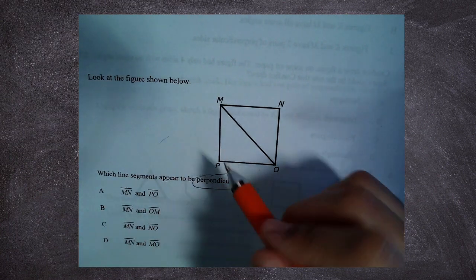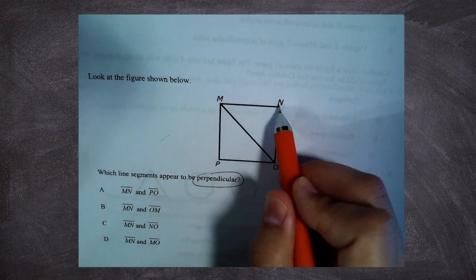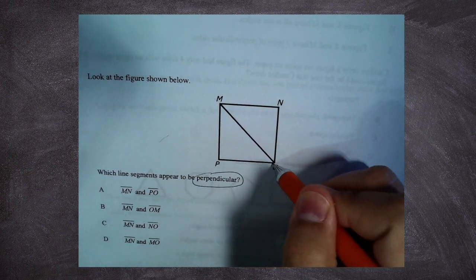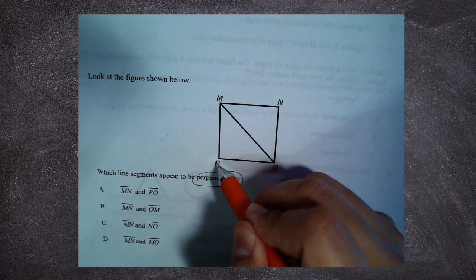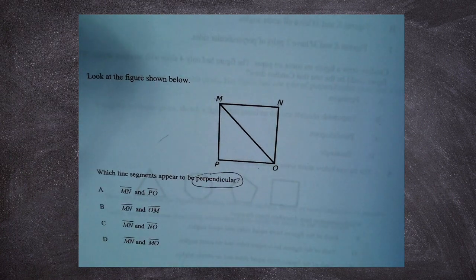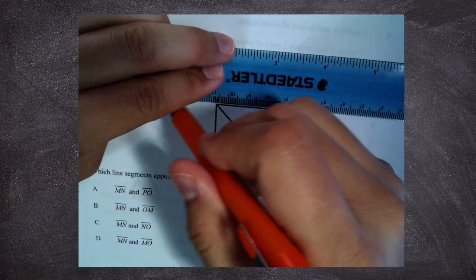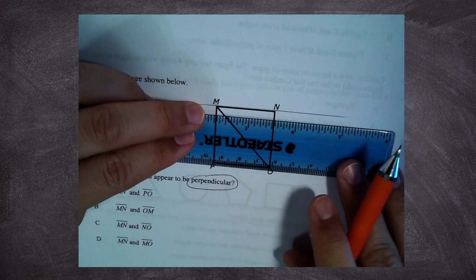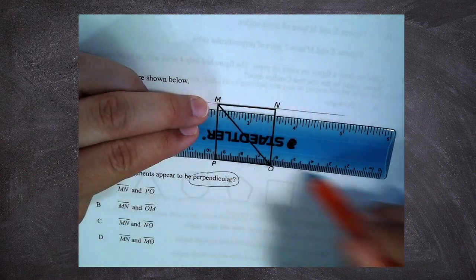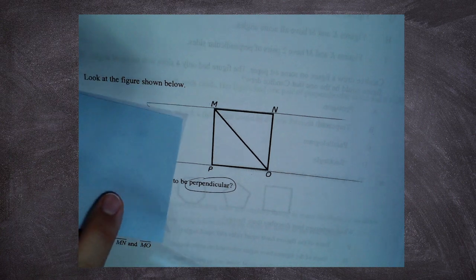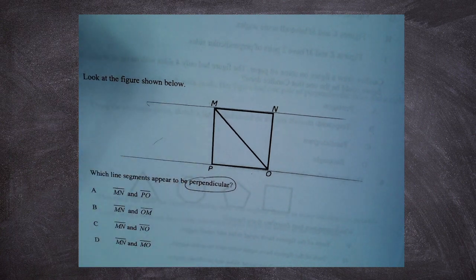A says I should look at line MN and line PO. MN, PO. Well, look at those lines. Even if I try stretching them out, those lines don't cross. I've got no angle, check, because they never run into each other.